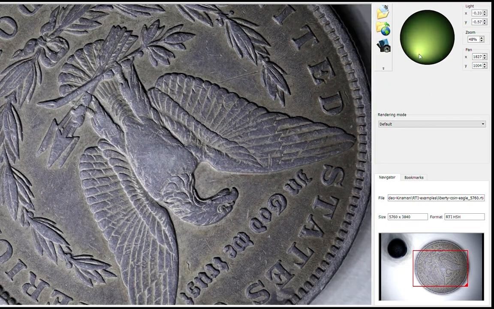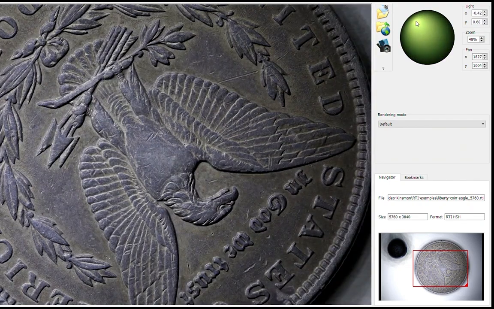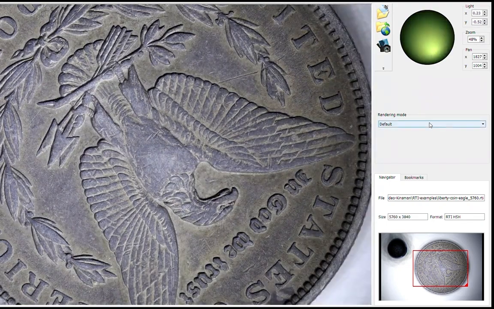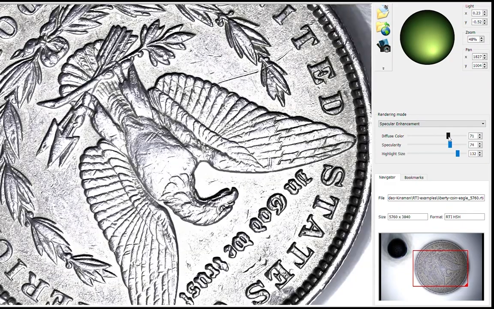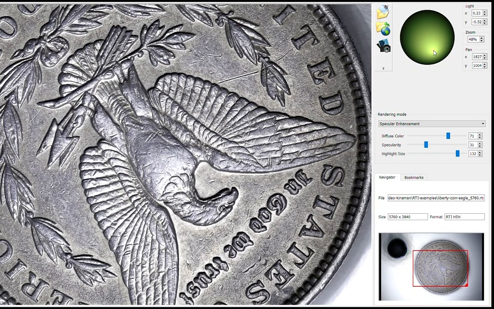Remember, it's a coin, it's going to reflect light. In this case, it's a fairly dirty silver surface. We can move the lights around and see what's going on. But the power of RTI is in this specular enhancement. And here's that specular enhancement.